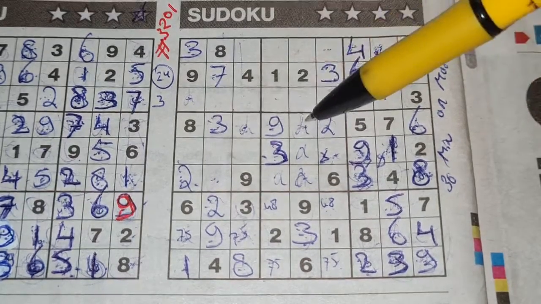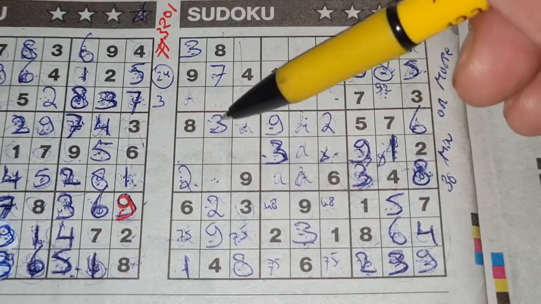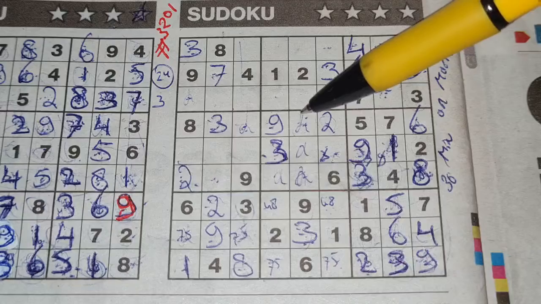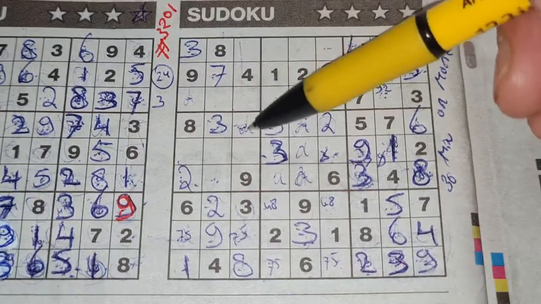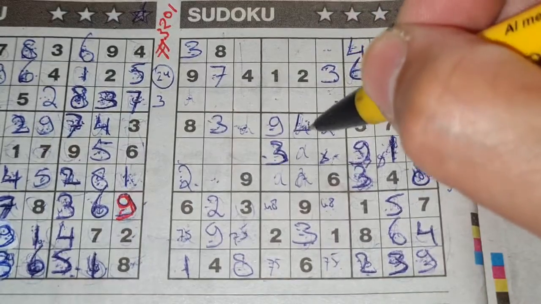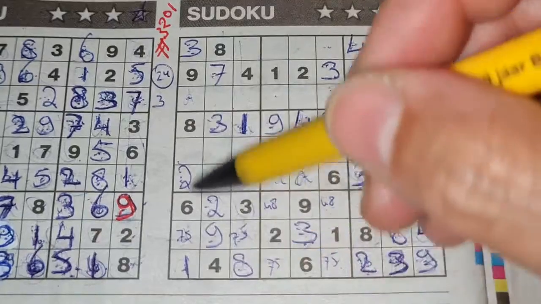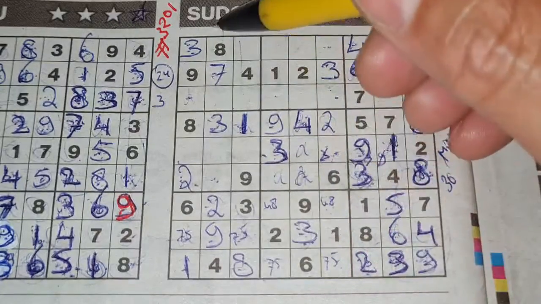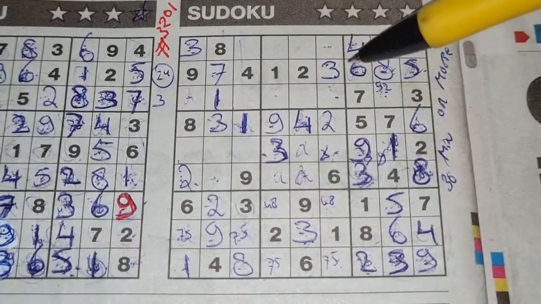2 numbers left in this row. The 1 is missing, 2, 3, and the 4 is missing in this row. 1 and a 4, 1 and a 4, and look, we have a 4 there. No 4 there, 4 should be here, and the 1 goes there. 1 in the third column, 1 in the first column, so the column between, the second column, the only place for the 1 should be there.